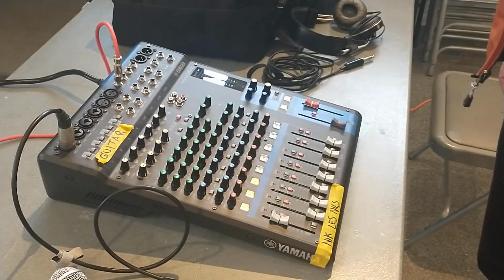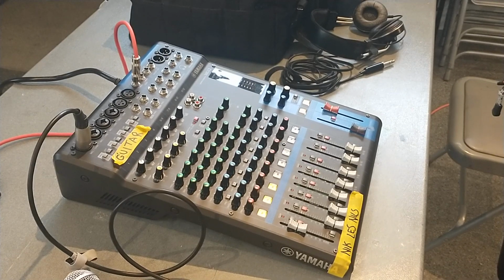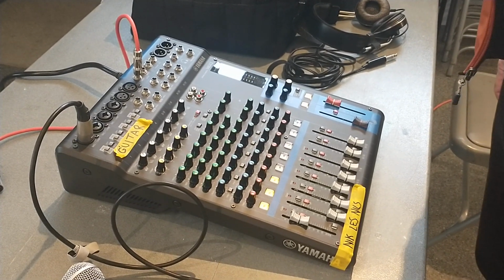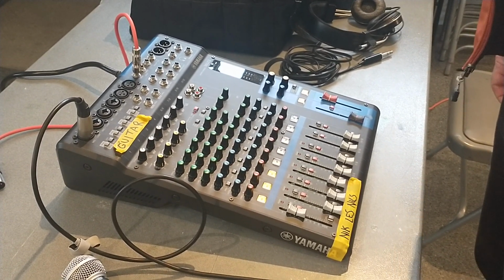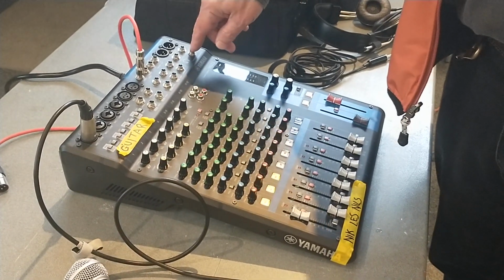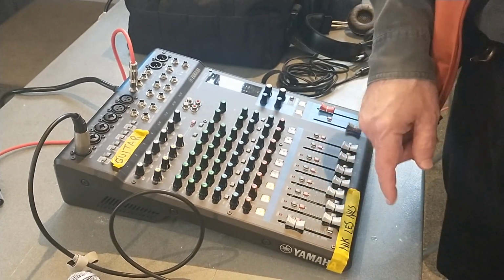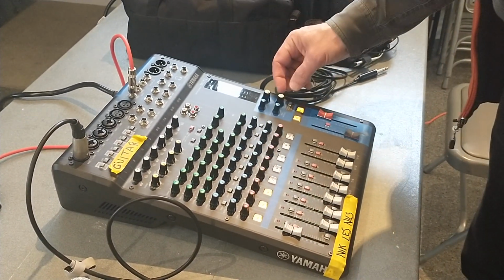And see what happens. But okay, that's pretty good. And what else do we need to know? It's useful to have a pair of headphones because you can put them in here, and then you can actually listen with the pre-fader listen to each channel, and then it comes up on your headphones level here.